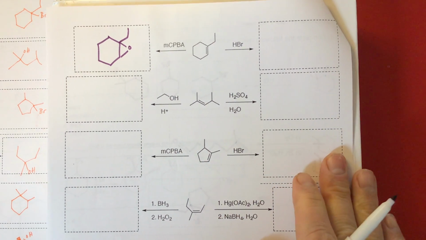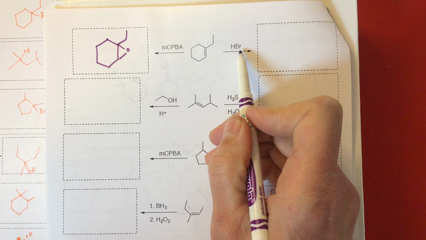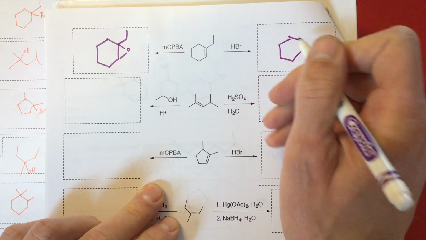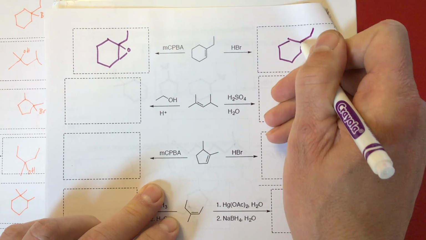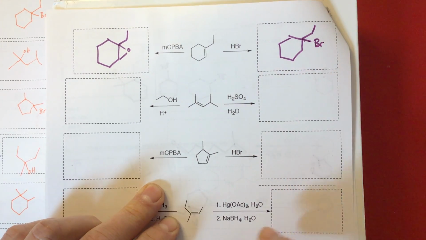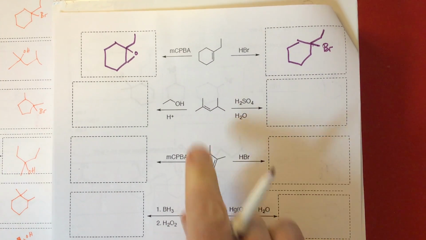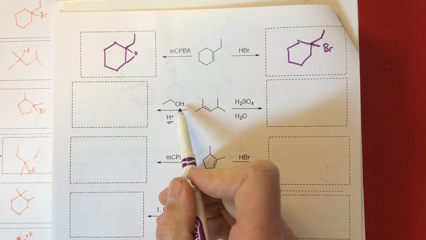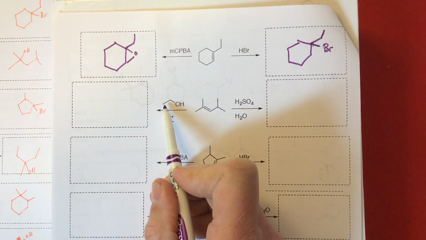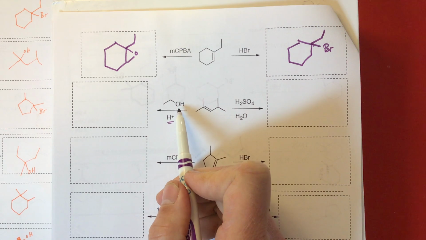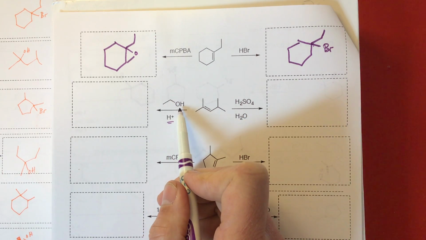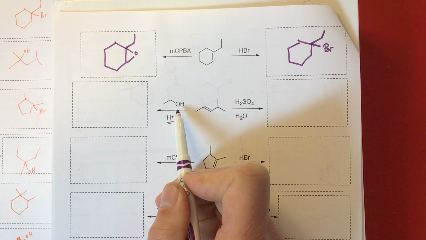That final product. And then going the other way, we just have, again, hydrohalogenation. So again, that's Br added to the more substituted carbon, like that. Next one we have, this is acid catalyzed hydration, but here we have an alcohol instead of OH, we have ethanol as our nucleophile.